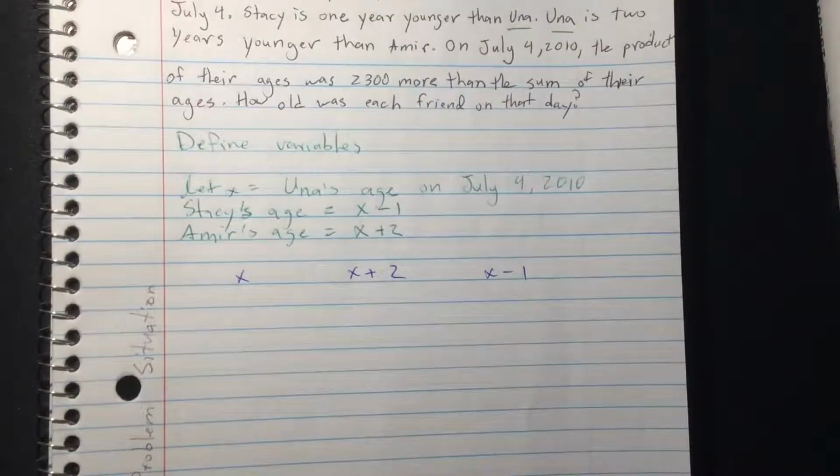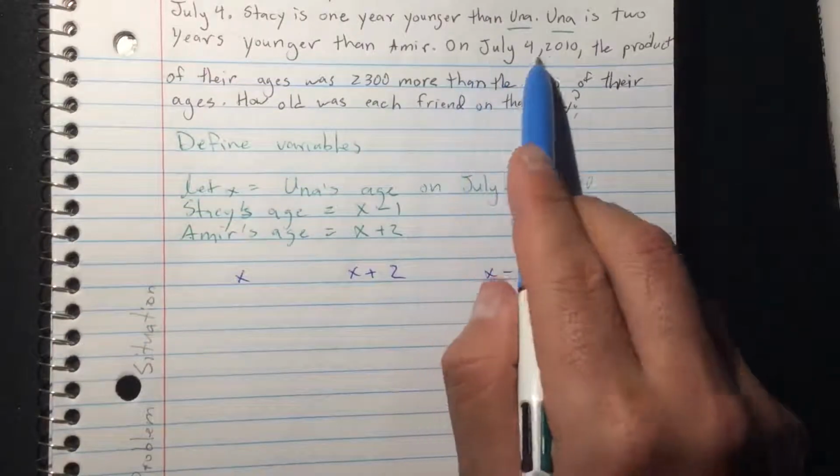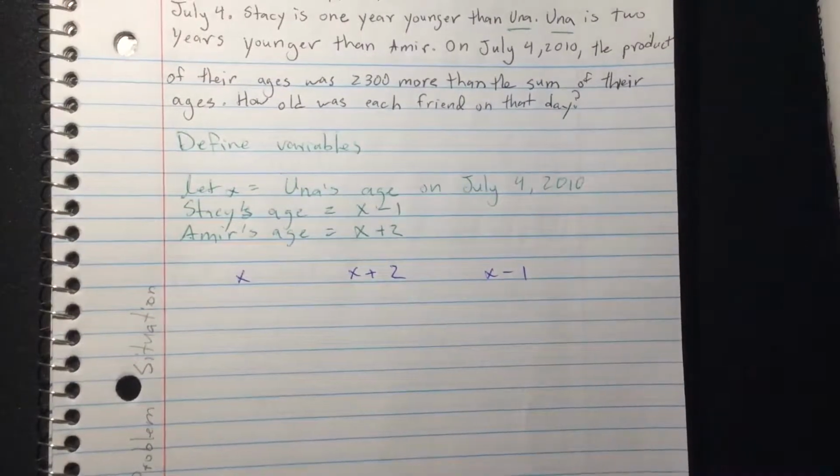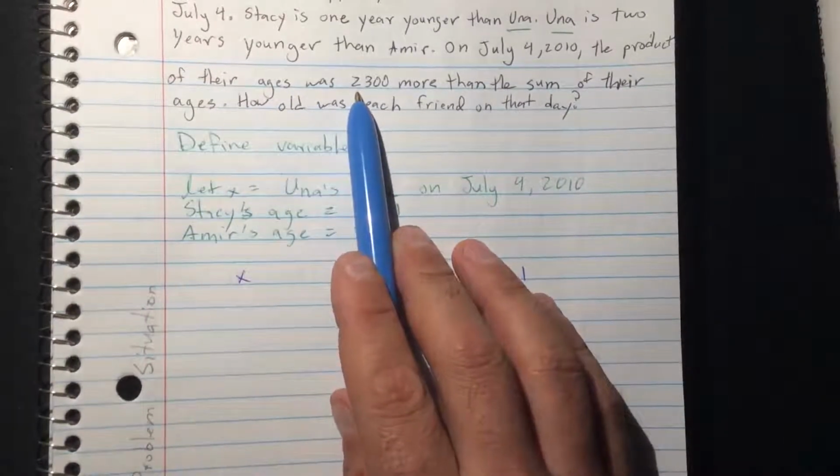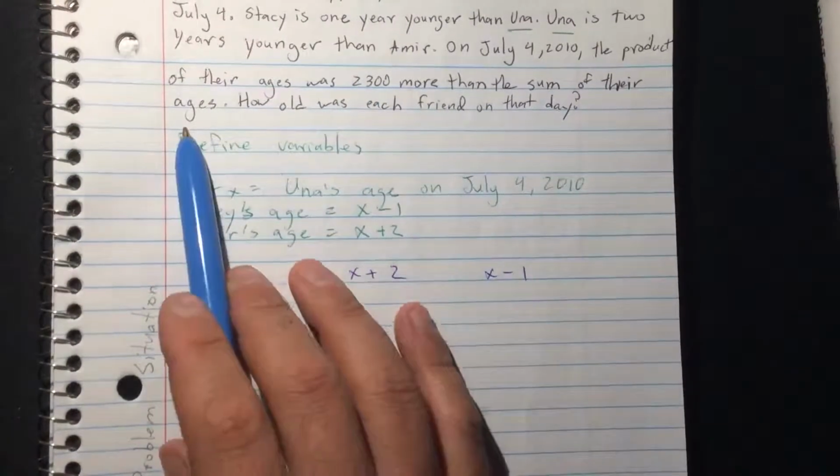Now we're going to write the equation of what's going on. Once again, on July 4th, the product of their ages was 2,300 more than the sum of their ages.